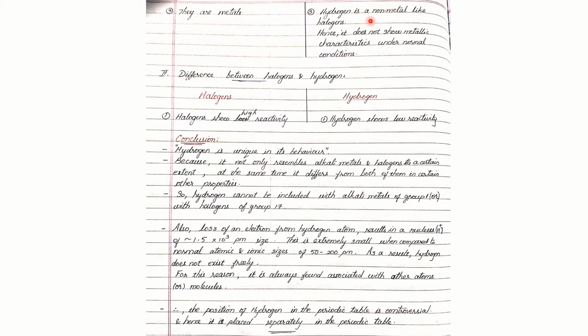Clear? Now, hydrogen differs from halogens in its reactivity. How? While halogens exhibit high reactivity, hydrogen shows only low reactivity. So what do we understand from all these? We understand that hydrogen is unique in its behavior. Hydrogen not only resembles alkali metals and halogens in many of its properties, but also differs from both of them in certain other properties. So, for this reason, it is not possible to include hydrogen along with alkali metals of group 1 or with halogens of group 17.